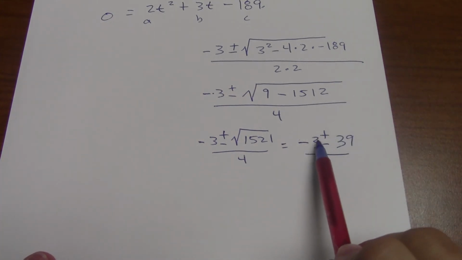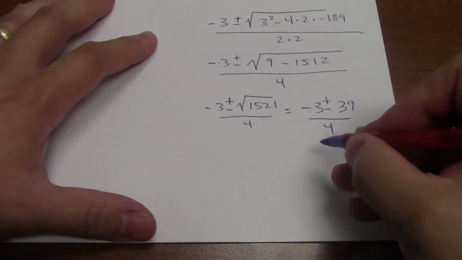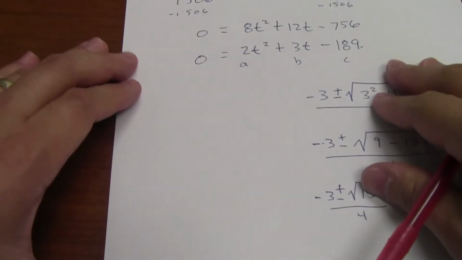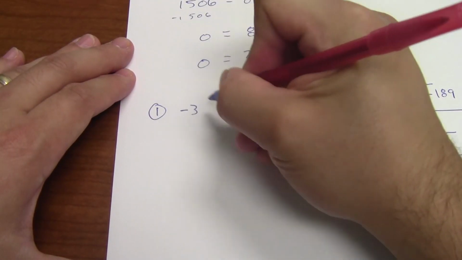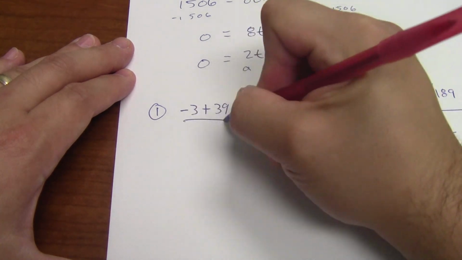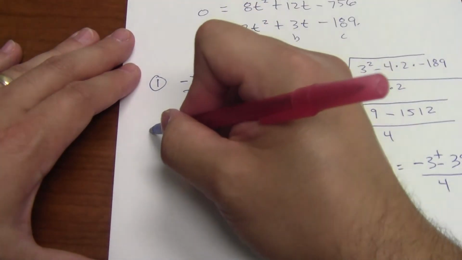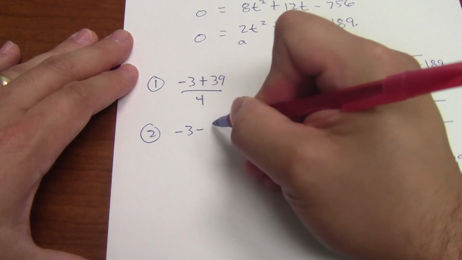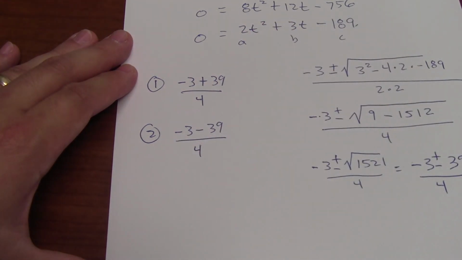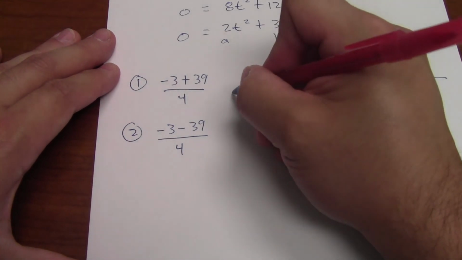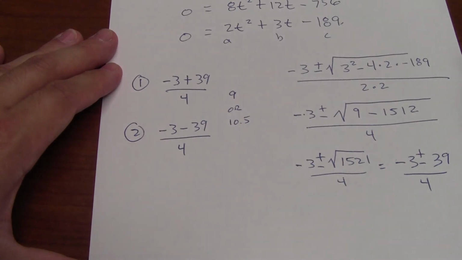And then once again, I have to just do 2 equations, one with a positive and one with a negative. So equation number 1 will be negative 3 plus 39 over 4. All right. And equation 2 will be negative 3 minus 39 over 4. All right. So when you're done, you should get like 9 or negative 10.5. And those will be your answers.